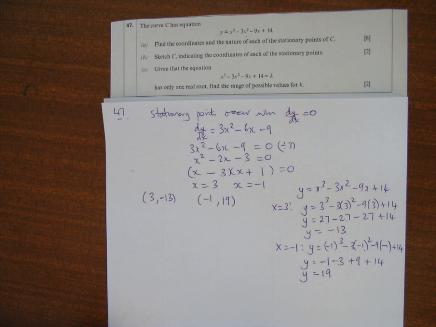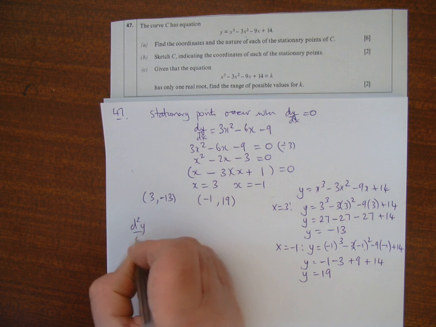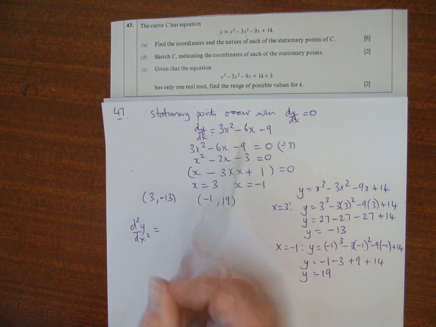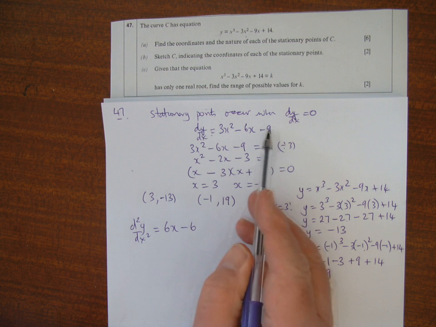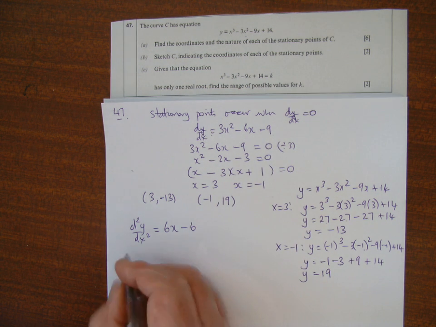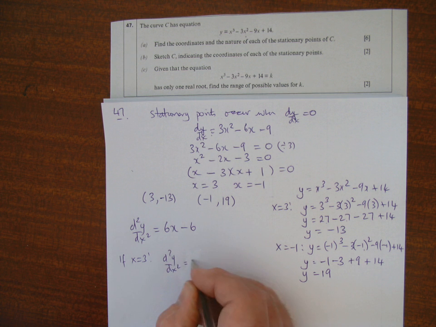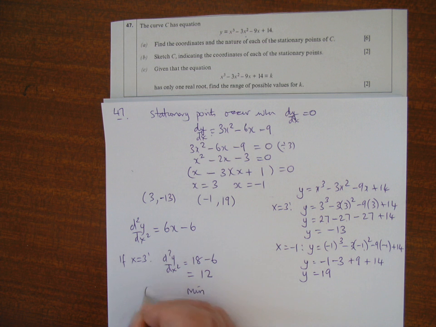Now then, to get the nature, I'm going to use the second derivative. So I differentiate my dy by dx. Differentiating 3x squared gives 6x. Differentiate minus 6x is minus 6, and differentiate minus 9 is 0. So now I test. If x is 3, the second derivative is 18 minus 6, 6 times 3 is 18, which is 12, so that's positive, so that gives me a minimum when x is 3.